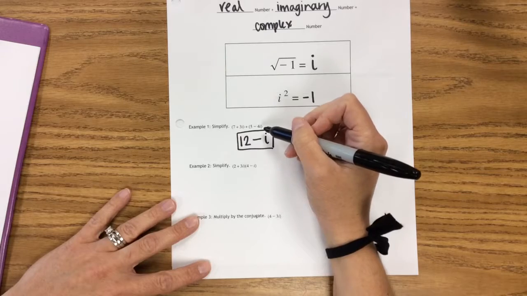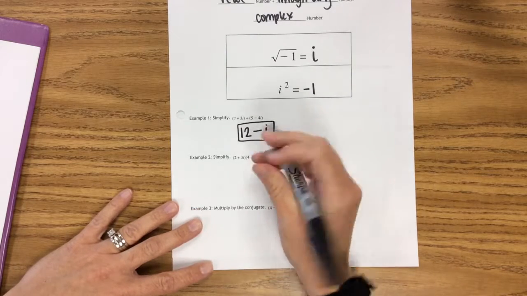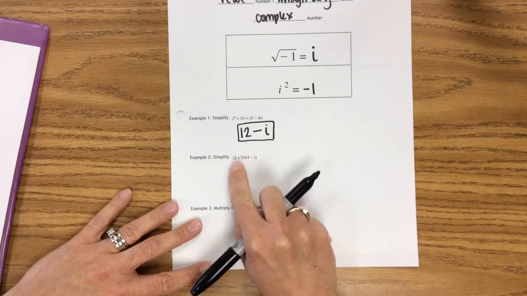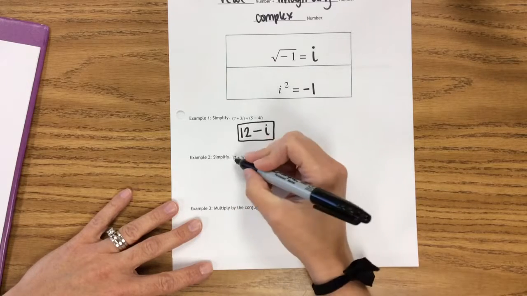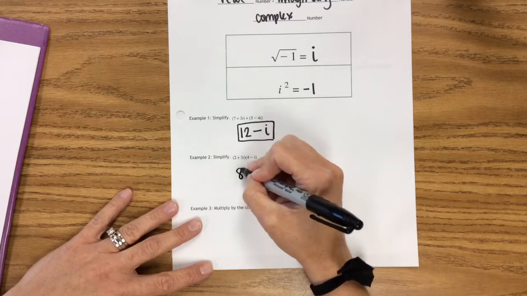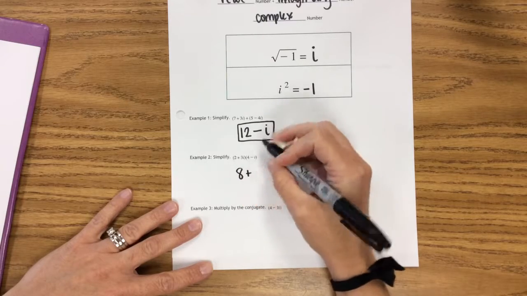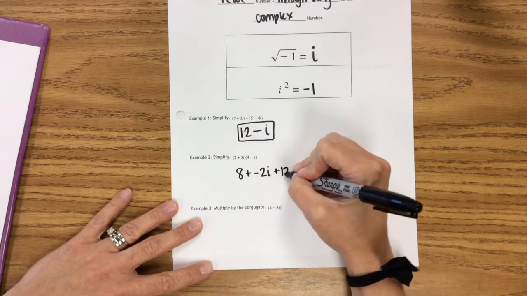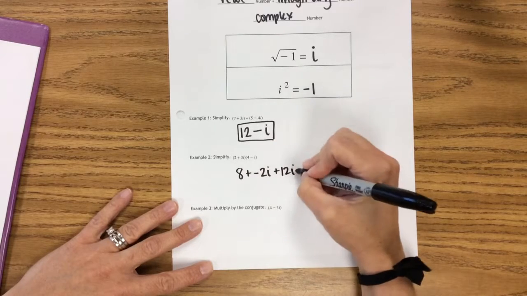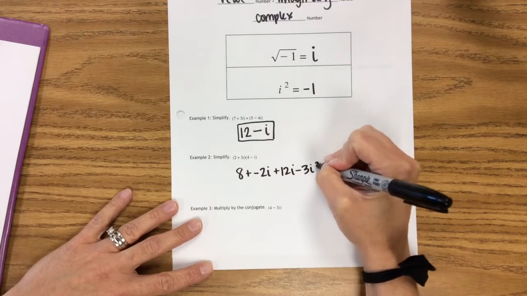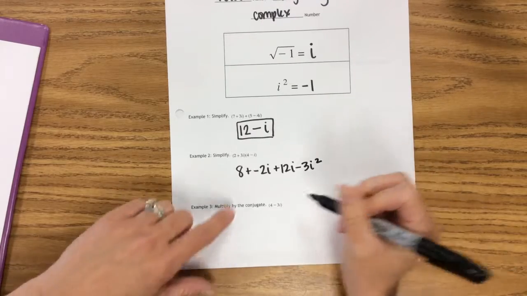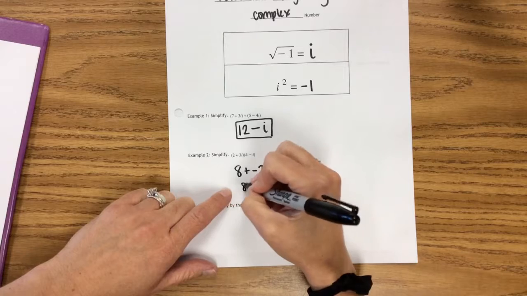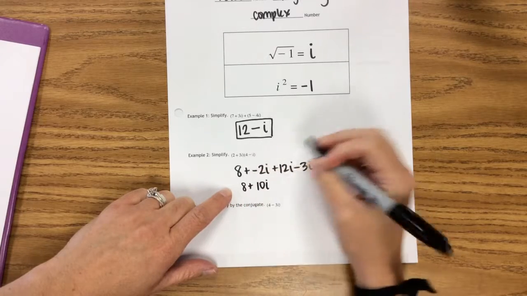That's adding complex numbers. When you multiply, here they're just two complex numbers multiplied together. We'll have to FOIL. So 2 times 4 is 8. Outside is 2 times -1, which is -2i. Inside is plus 12i. And last is -3i squared. What we want to do is combine like terms. These i's can be added together, so that would be 8 plus 10i.